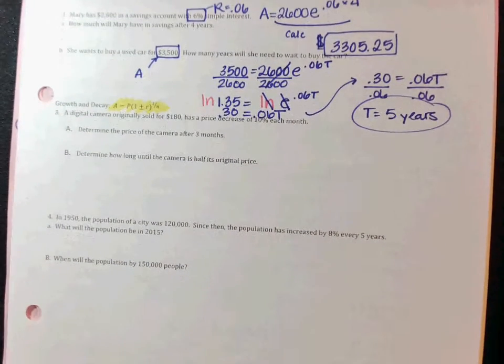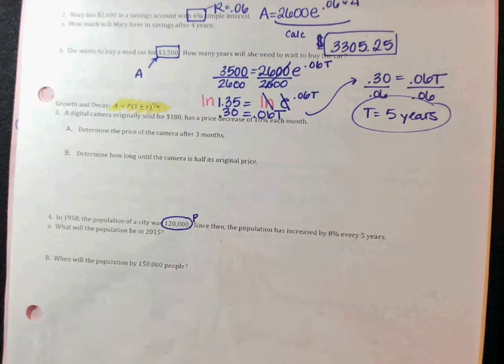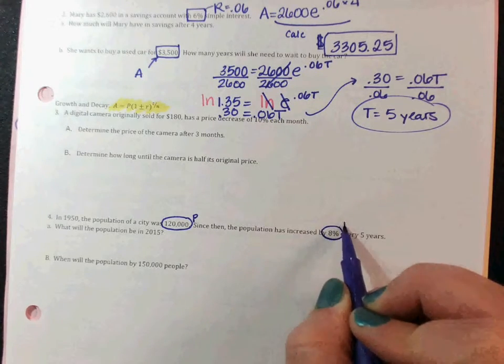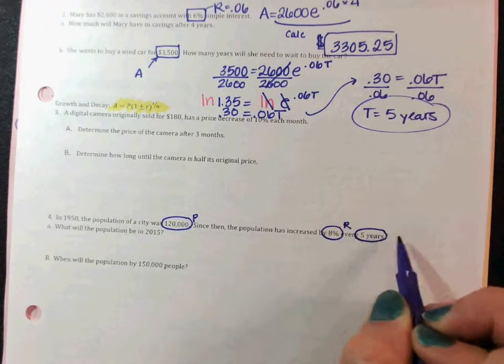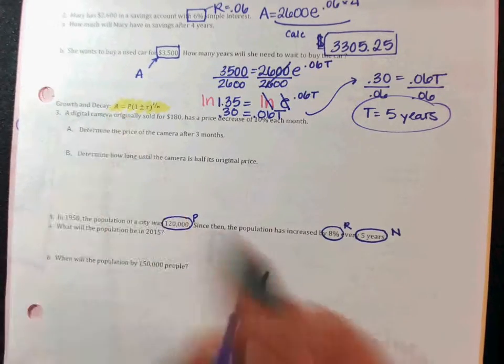Okay, 3 and 4, you're using the equation highlighted on my paper. We're going to do number 4. It says in 1950, the population of a city was 120,000. That's your P. Since then, the population has increased 8%. That's your R. Every 5 years, that's your N. What will the population be in 2015? Okay, first, let's just write the equation.